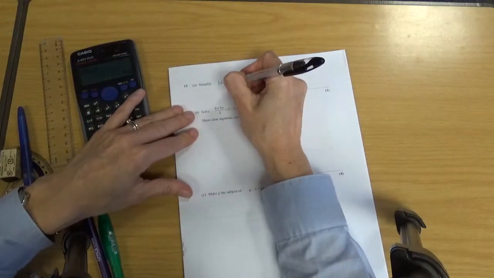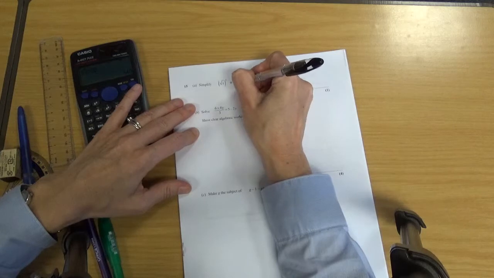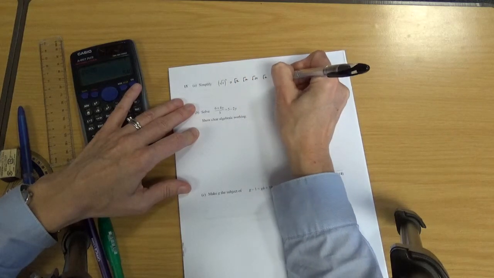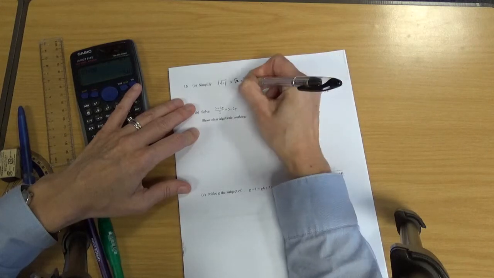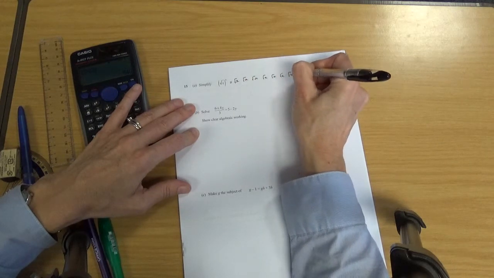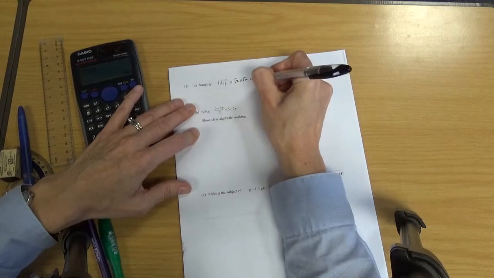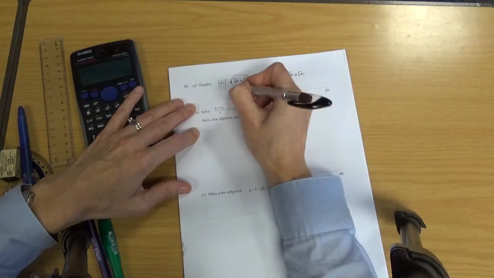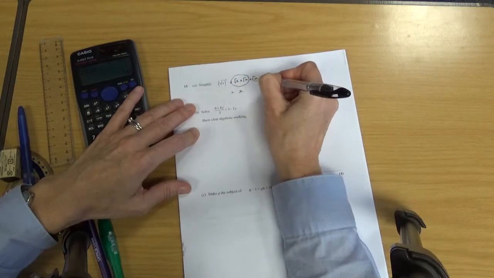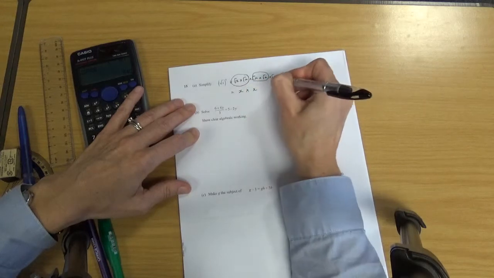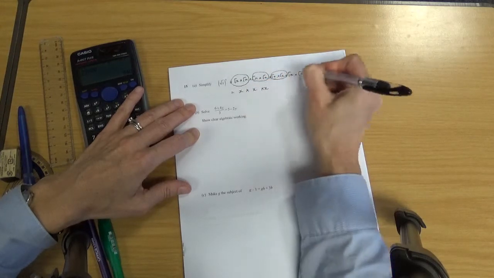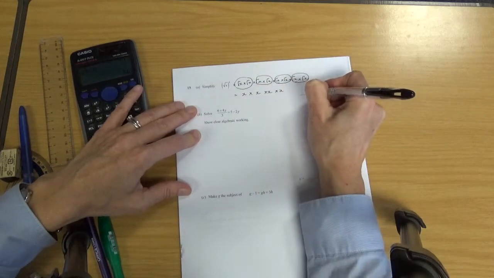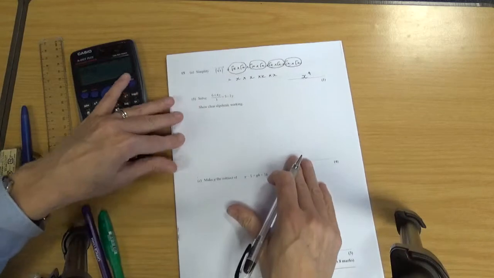To the power 8 means I'm going to multiply the same thing 8 times over. 1, 2, 3, 4, 5, 6, 7, 8. Root x times root x is x. Same for this pair. Same for this pair. Same for this pair. So I've got 4 x's multiplied together, so that's x to the power 4.